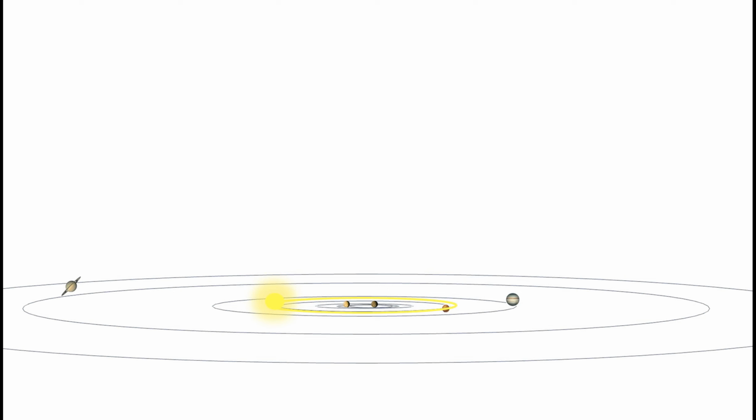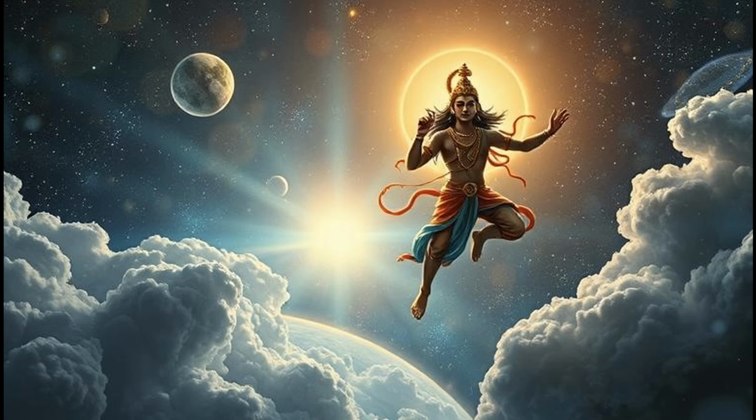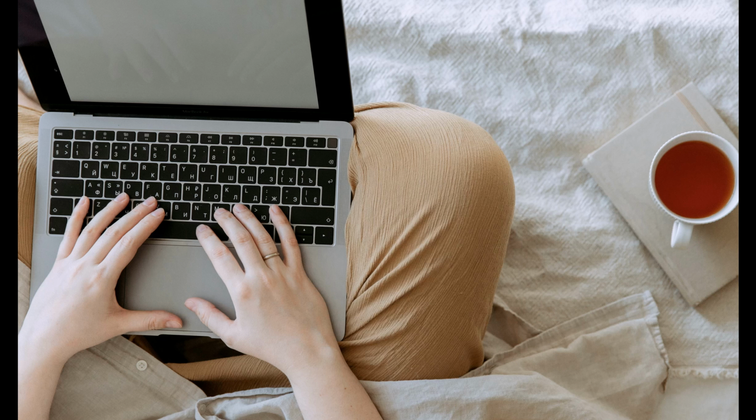However, I must add that when looking at this from the perspective of other models, planetary heights may have something to do with reaching them in the subtle body. Anyway, thanks for watching.